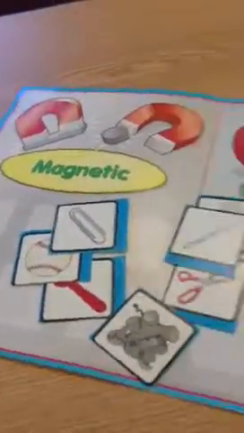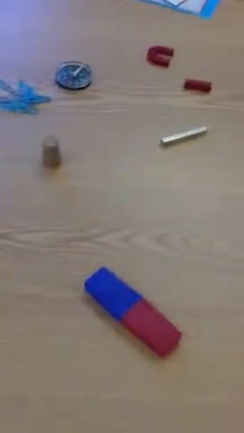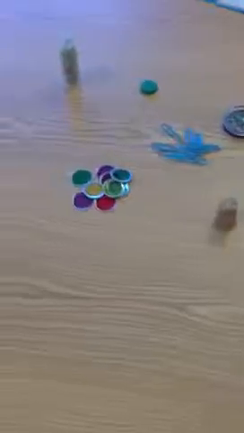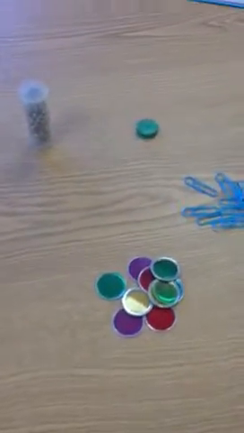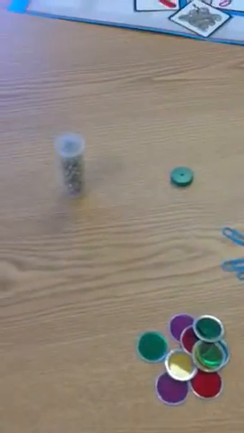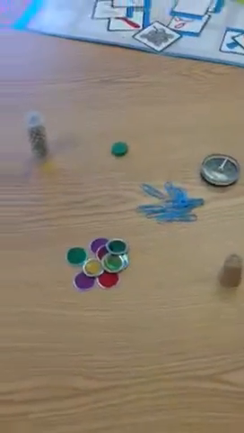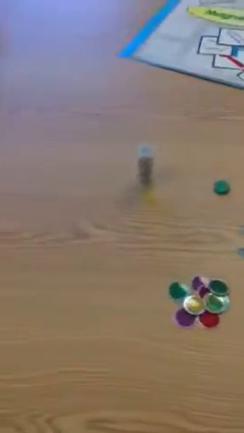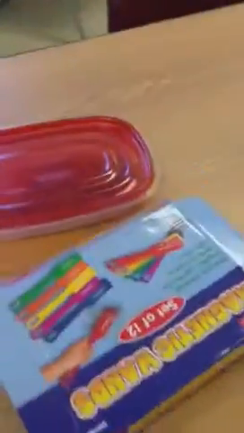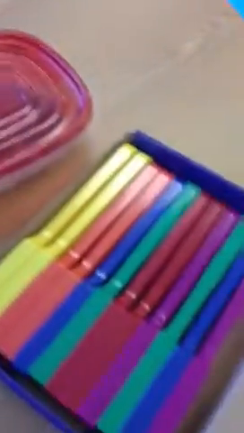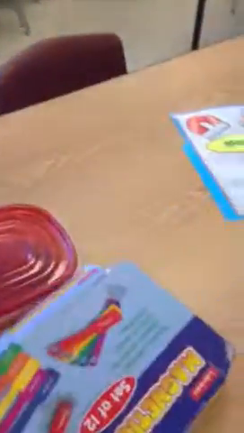Over here we have a magnetism center. You're putting together what's magnetic and what's non-magnetic. And then you get to experiment with the magnets and see what you can find out and play. If you make a mess, you clean it up for the next center, because we have lots of fun things over here, but we also have lots of things that can be very messy. So you make sure you're being responsible and cleaning up after yourself.